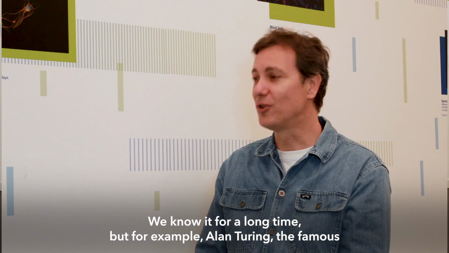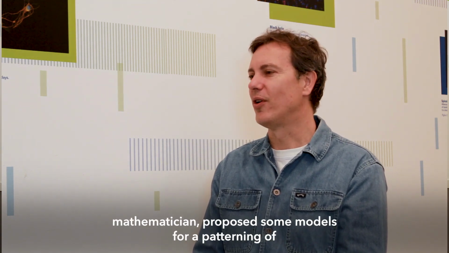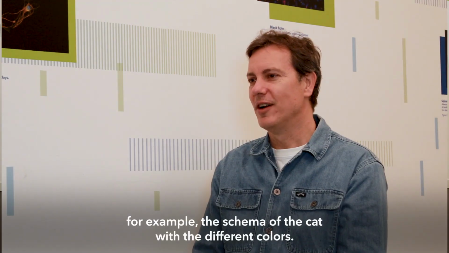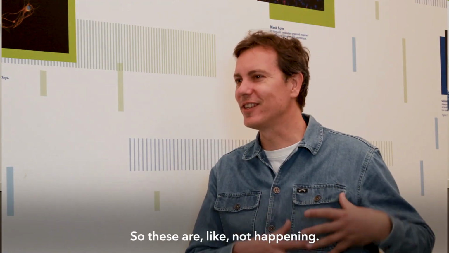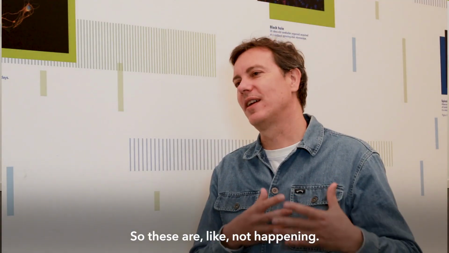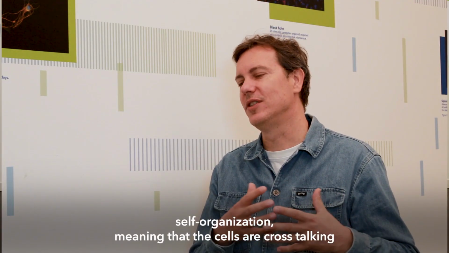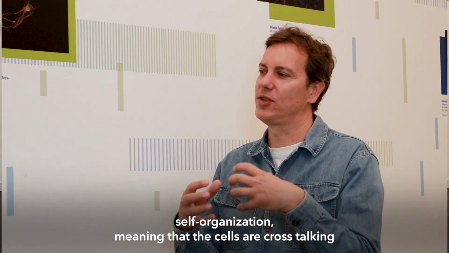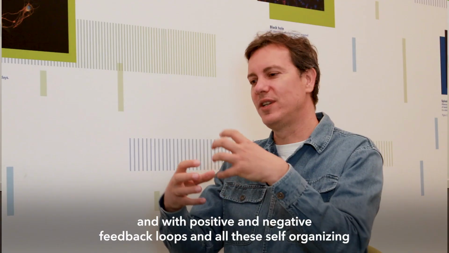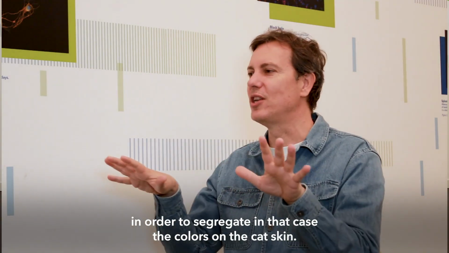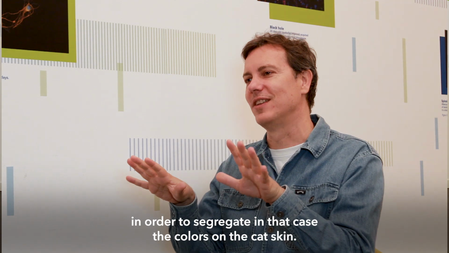For example, Alan Turing, the famous mathematician, proposed some models for patterning of, for example, the skin of the cat with the different colors. These are happening via self-organization, meaning that the cells are cross-talking with positive and negative feedback loops, and all this self-organizes in order to segregate, in that case, the colors on the cat skin.